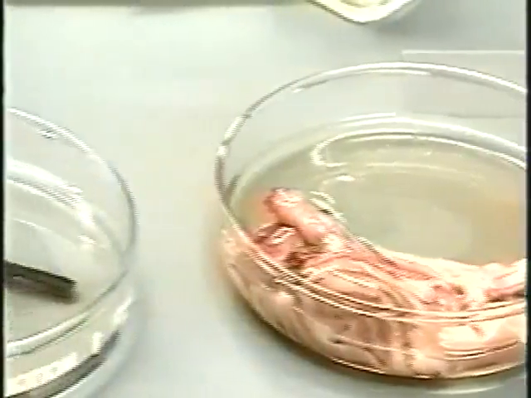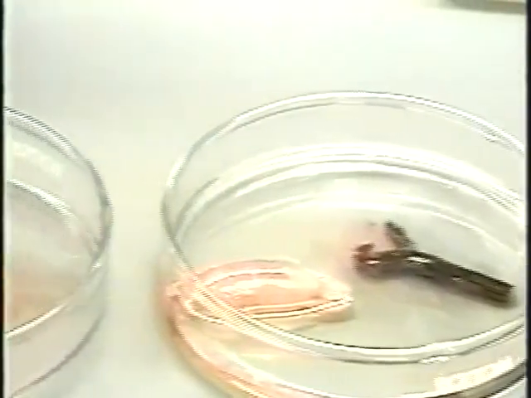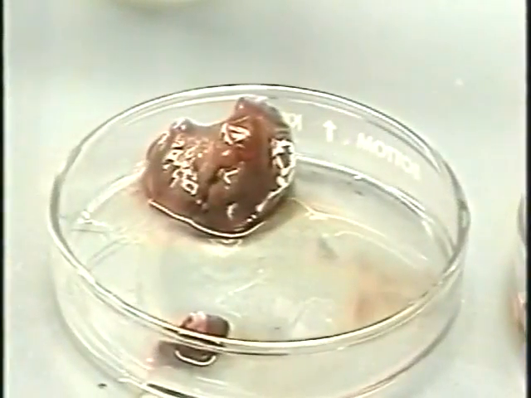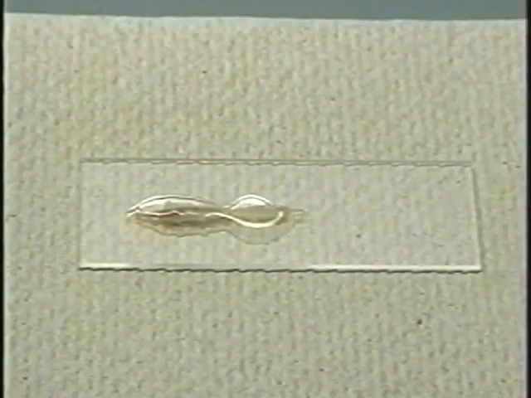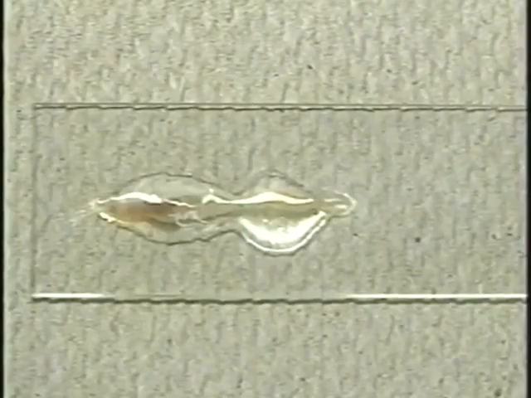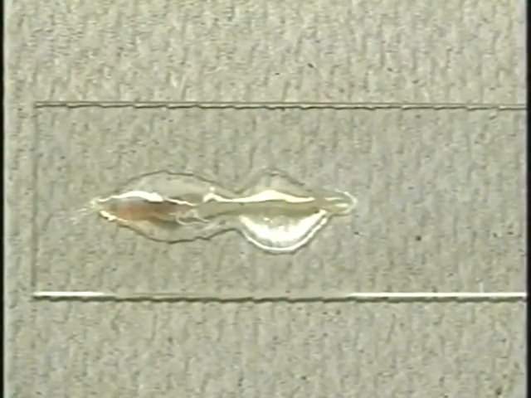Each organ should be placed in a petri dish and covered with PBS, then examined for cysts and other visible parasites using a dissecting microscope. These can then be placed on a microscope slide and examined more closely at low magnification.